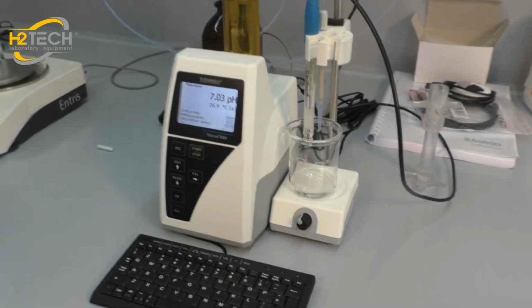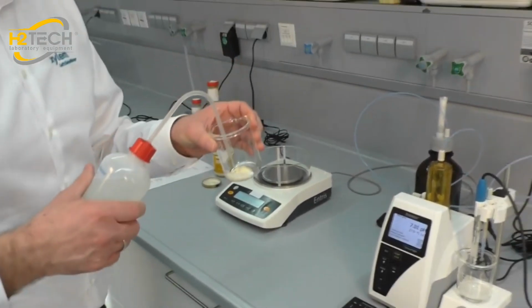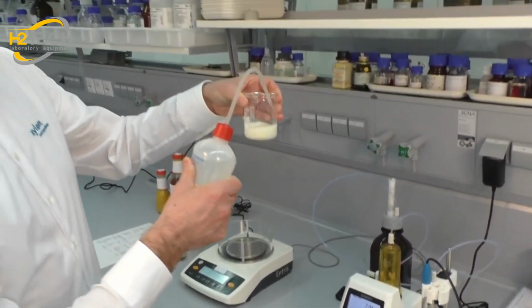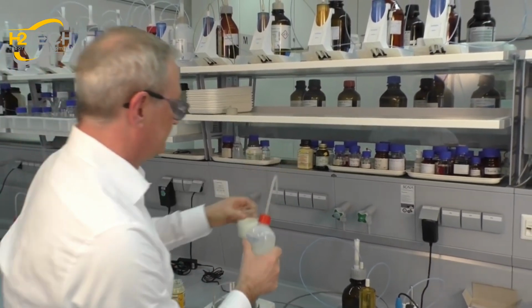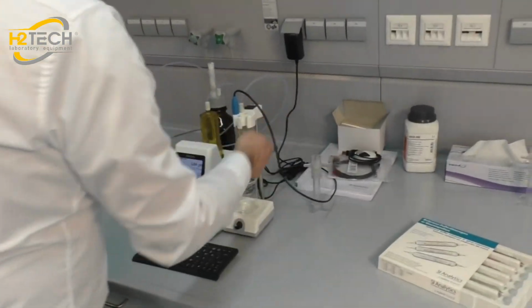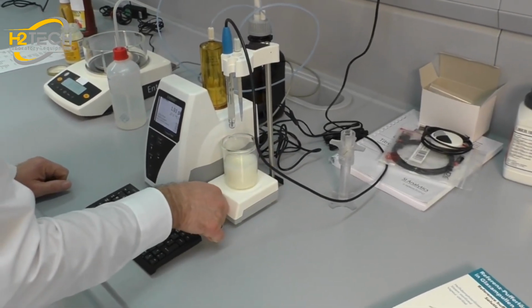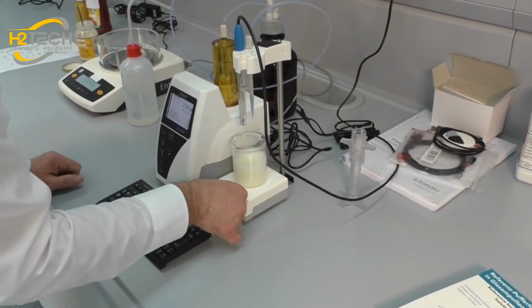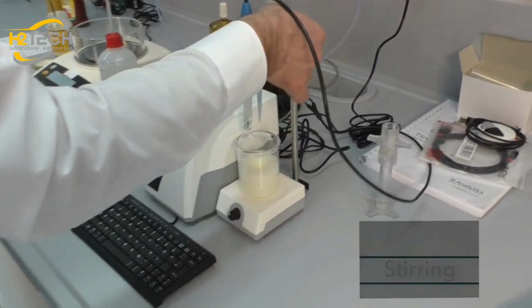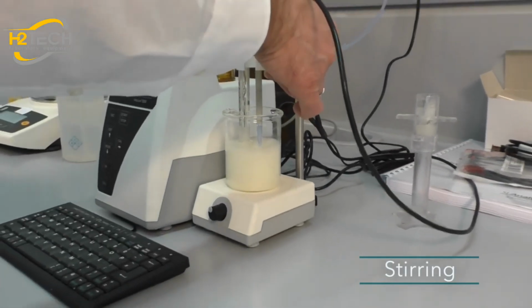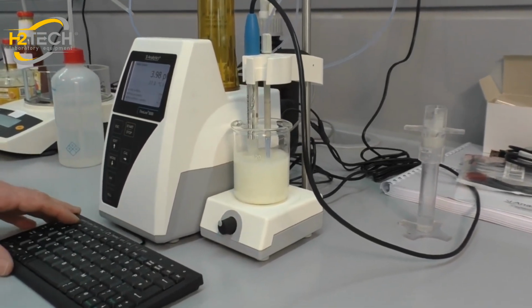Now we add a stirrer bar to the beaker and add 80 to 100 milliliter of deionized water. Adjust the speed to between 3 and 4. Immerse the electrode completely into the solution, and then we can start.